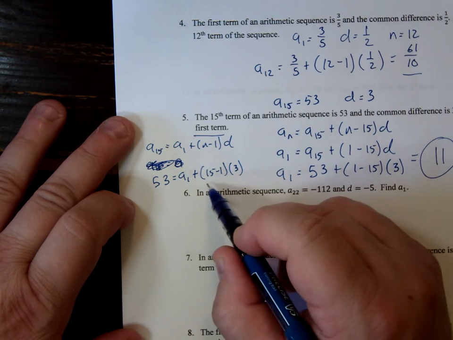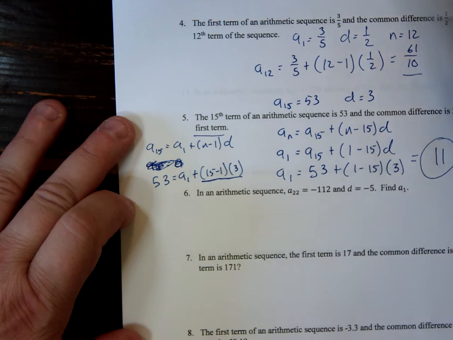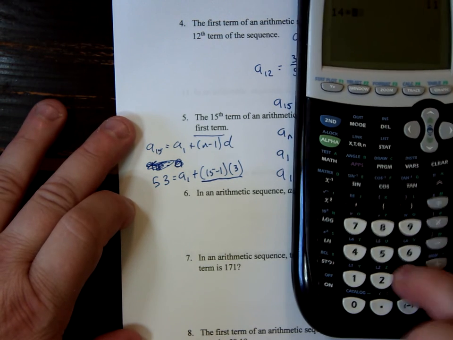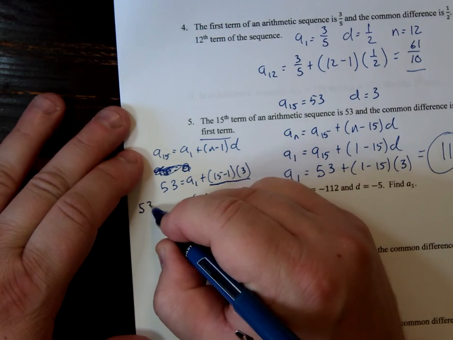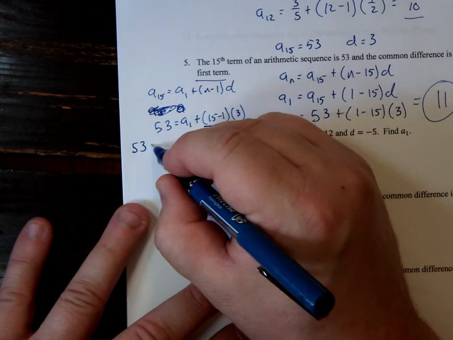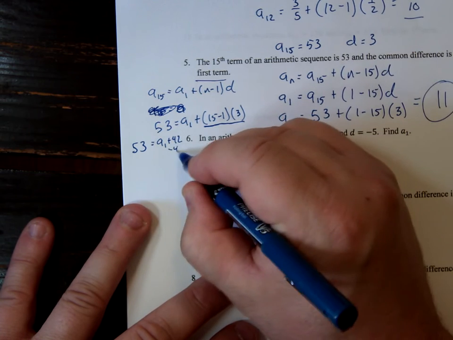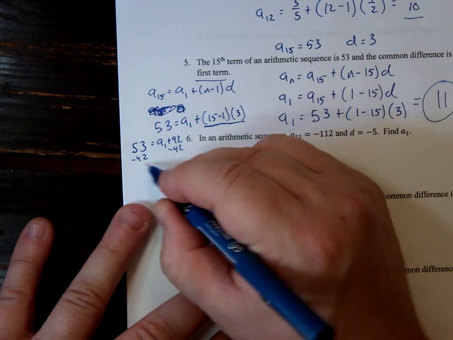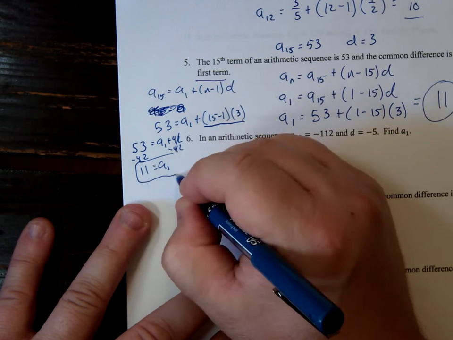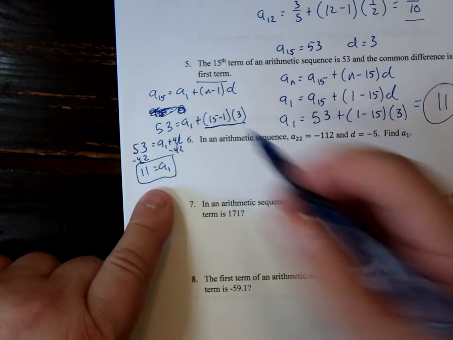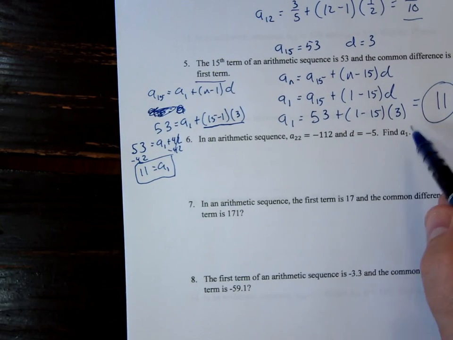But that's okay. So this you're going to actually have to solve using algebra. You'd do this part first, which is just 15 minus 1, 14 times 3. So 14 times 3 is 42. So you'd end up with 53. You guys see that? 53 equals the first term plus 42. And then you'd subtract 42 minus 42. And the first term would be 11. So you're going to get the same thing. You're just going to have to do some solving. Or if you set it up this way, you can put it straight into your calculator and just get the answer.